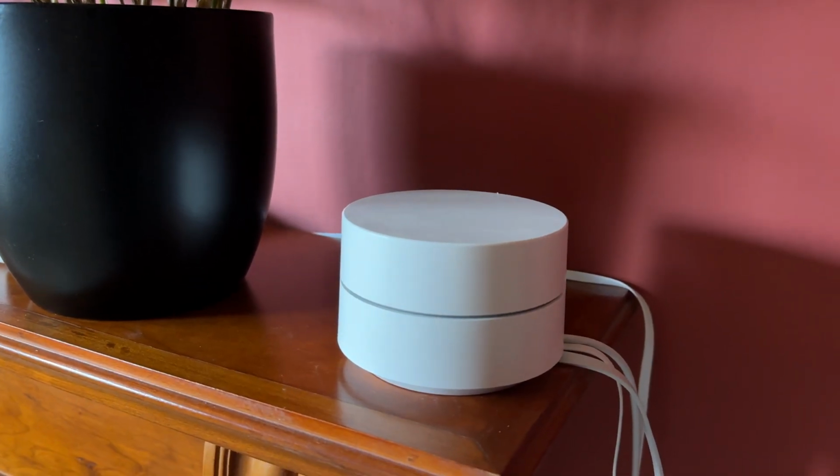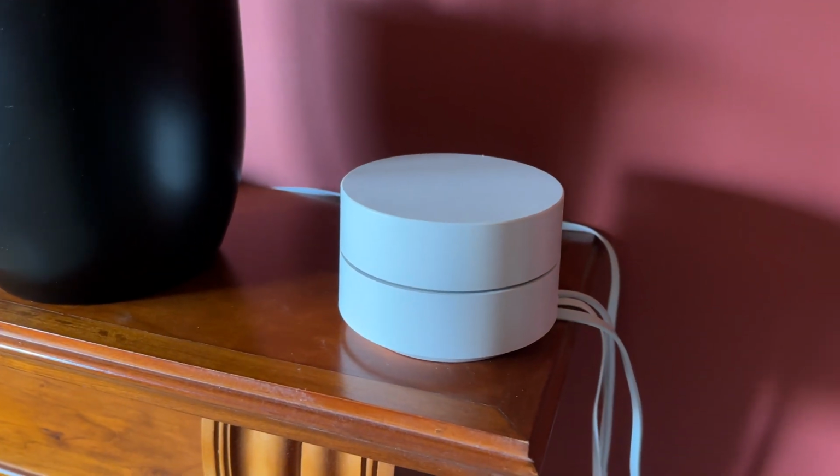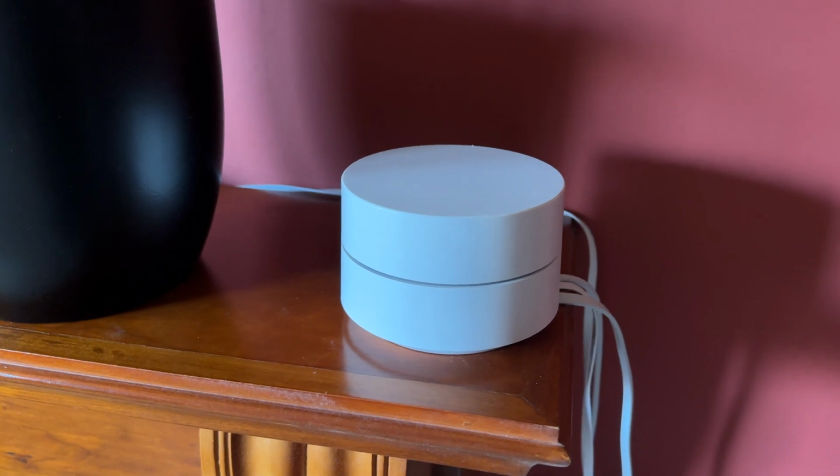Just to give you an idea, my own network comprises a fiber broadband modem hooked up to a Google Wi-Fi mesh router, to which my M1 Mac is connected via an Ethernet cable.